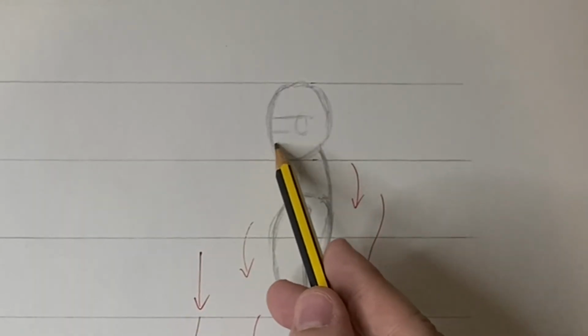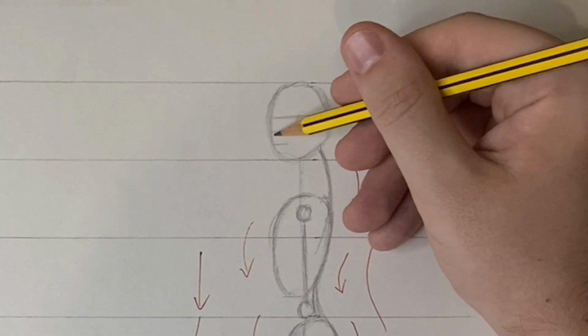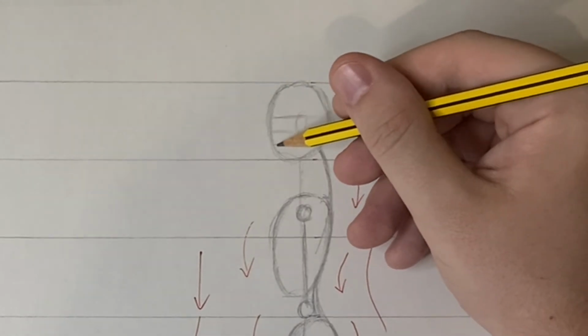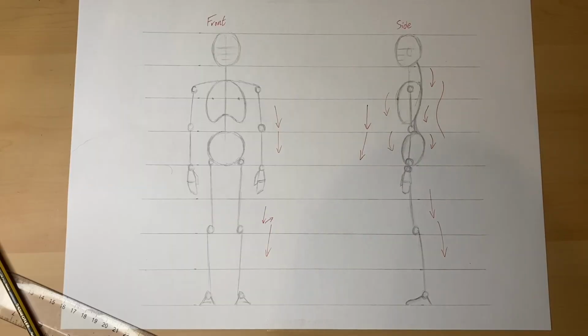So it's split into 3 segments. The nose will go into this top section where the eye is, and then the mouth will go into this line here. And that is it. That is how to draw the human body and the proportions to create that body.